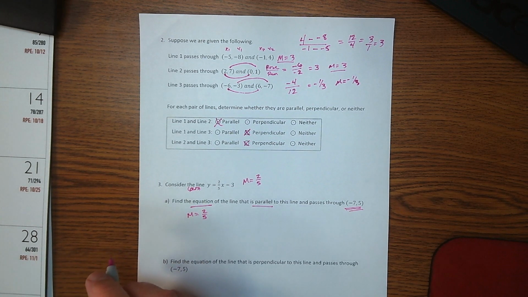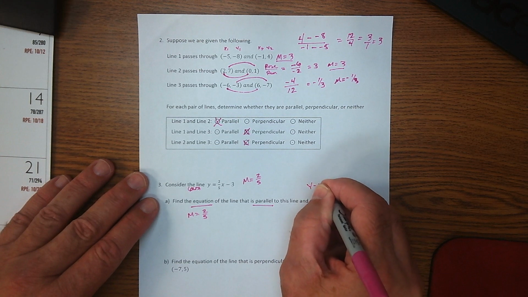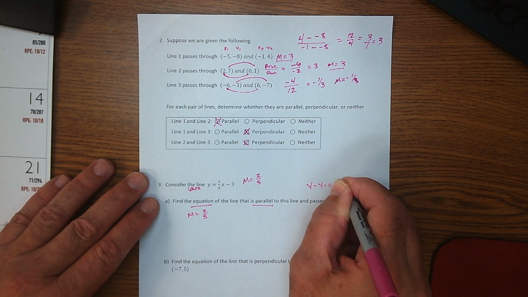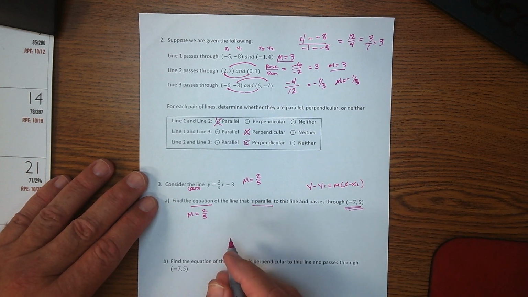Okay? Now, it does not say what format they want the equation in. So what format would you like to start with? Which is the easy one? Yeah, you're right. We're going to put this in point slope. So we're going to put it in this format: y minus y1 equals m times x minus x1. Okay, here we go.